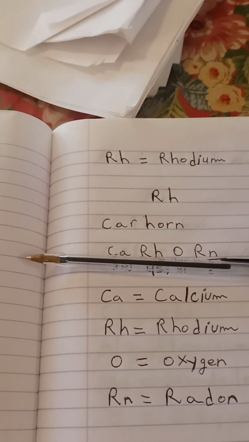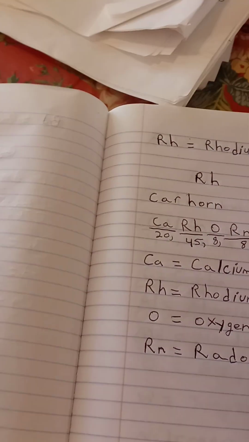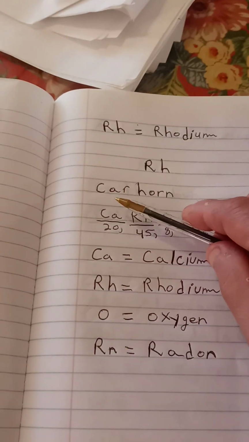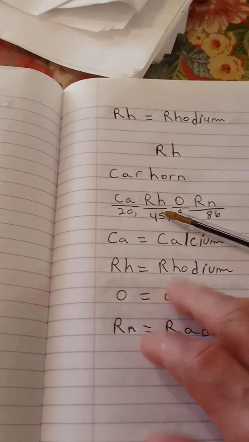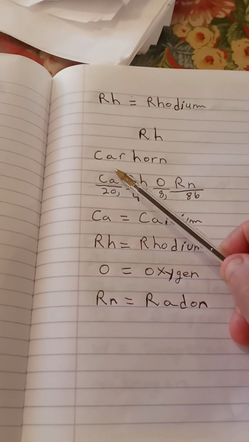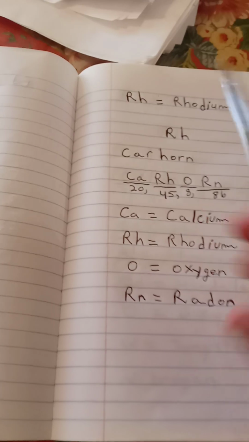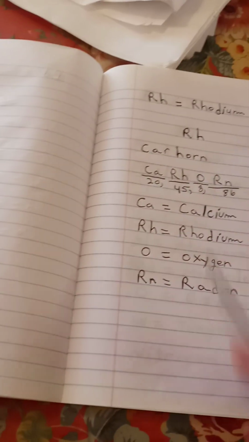Now you're going to say to yourself, what can we do to remember that capital RH is a chemical symbol for rhodium? The only thing I can come up with is to use the words car horn. The horn of a car. Beep, beep, beep. Get out of the way. A car horn. So we got a C, A, and we got the R and the H right there. See the RH? The R and the H. And then we got the O-R-N.